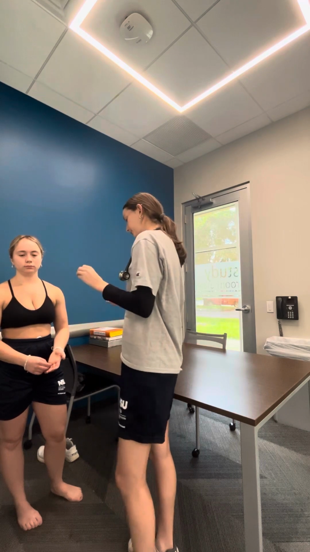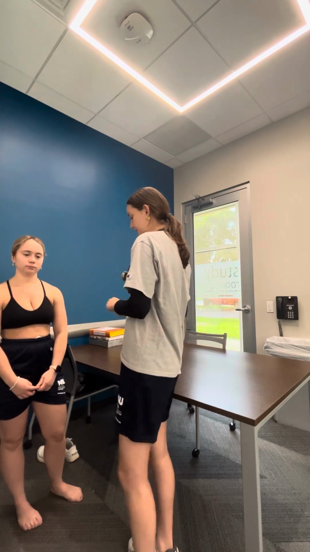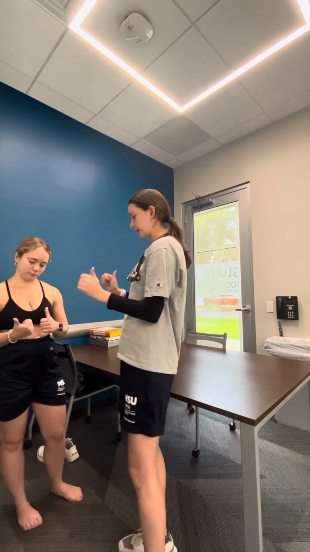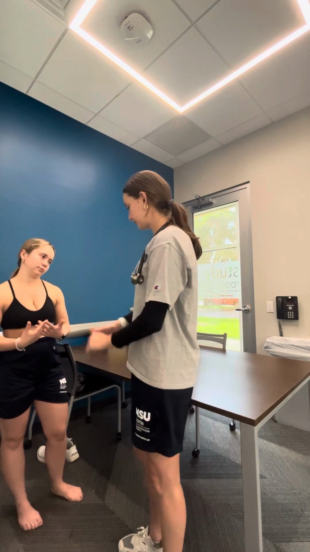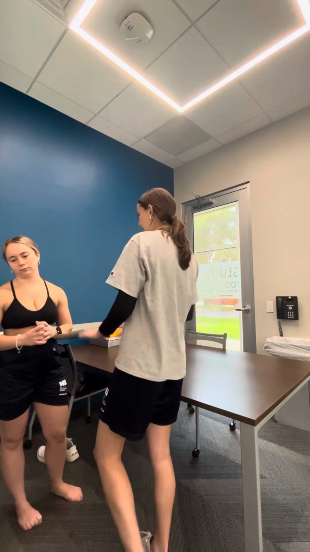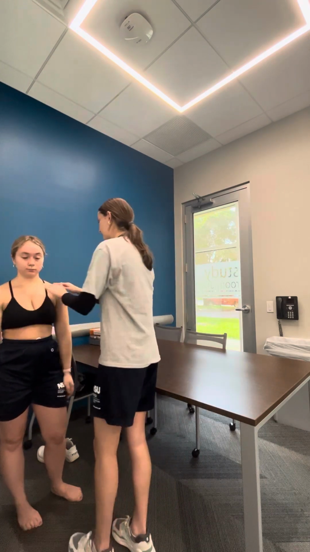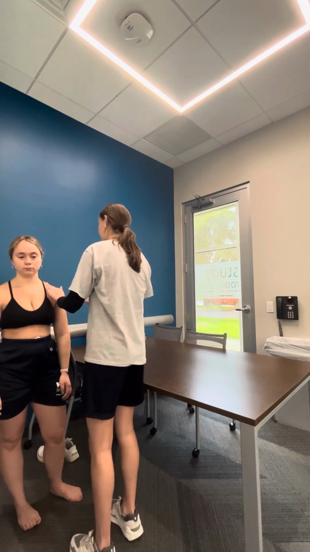the carpal bones, the metacarpal bones, the MCP joints. Give me a thumbs up. The anatomical snuff boxes. And now that I have inspected, I'm going to palpate those areas. So I'll start with this side of the body.